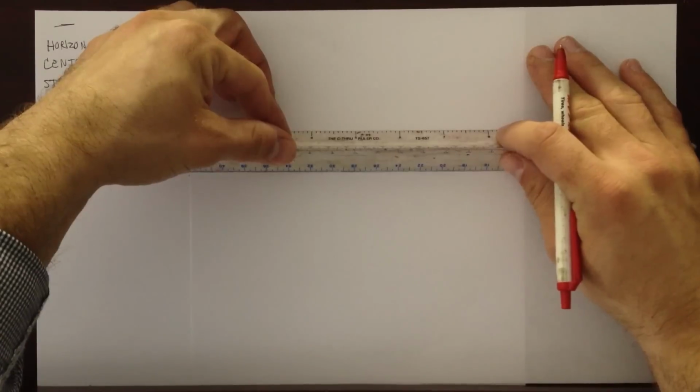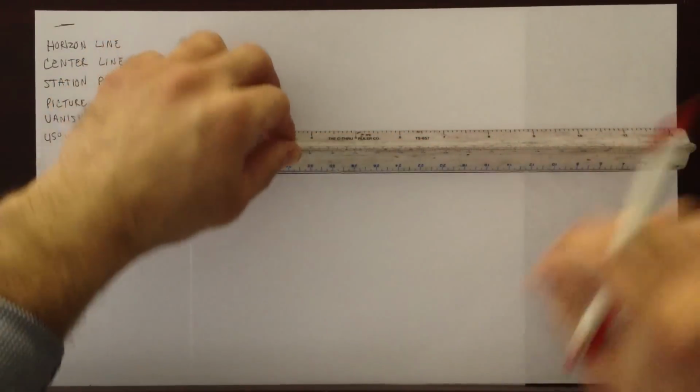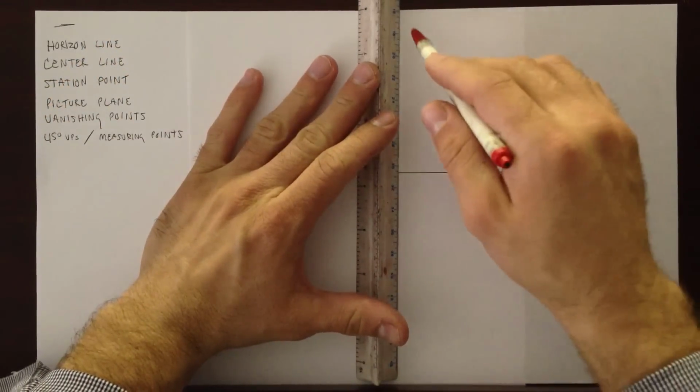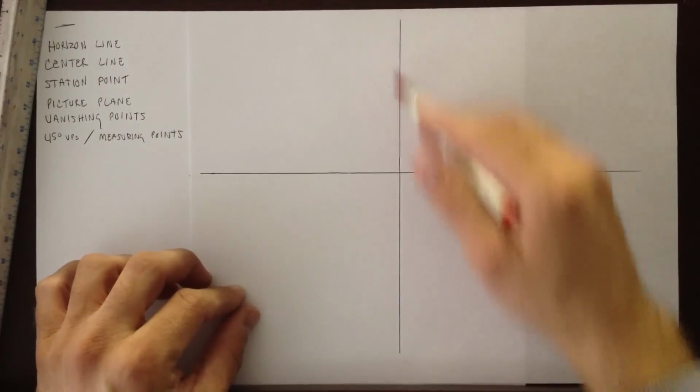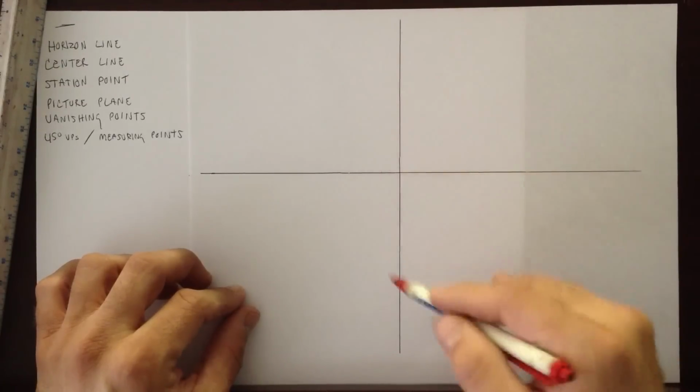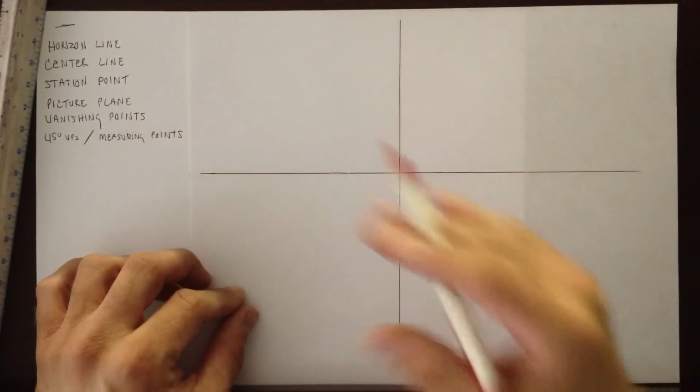Alright, so using a ruler, establish a horizon line and a center line. You want these to be as perpendicular as possible, meaning like 90-degree angles here, perfectly that way and that way.